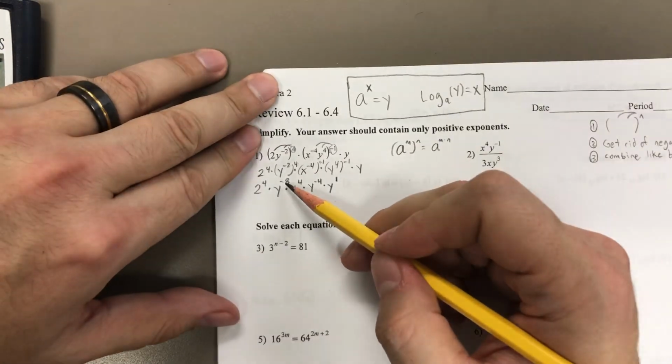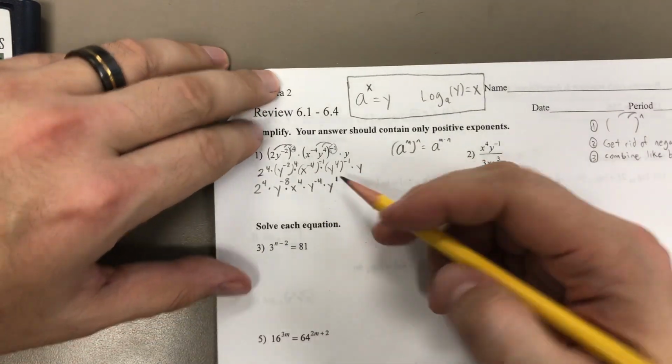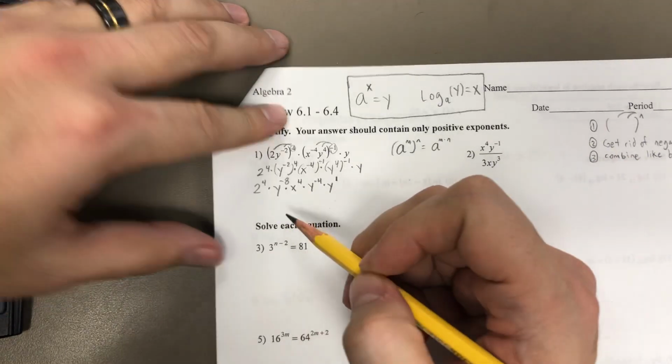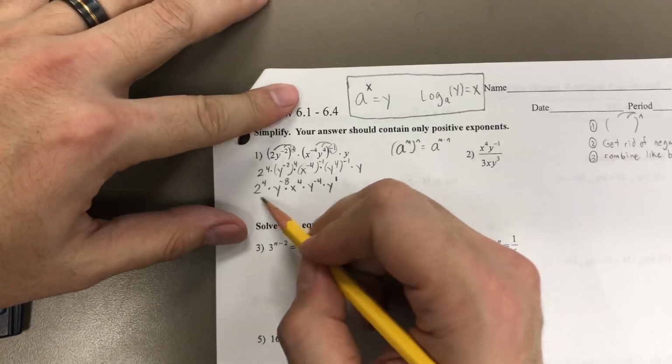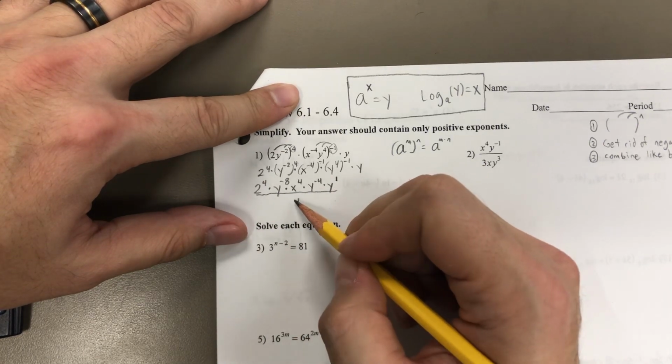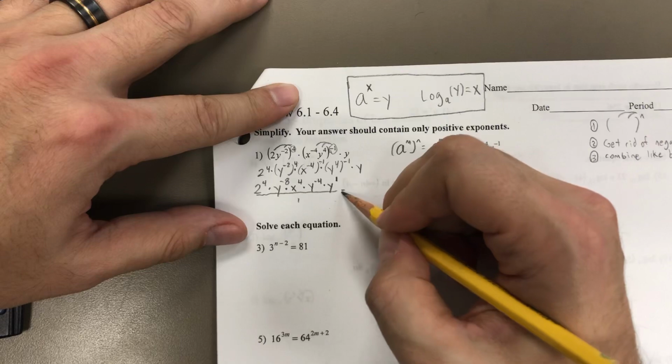So if I have a negative 8 power and a negative 4 power here, both of those are going to go into the denominator because we start off with everything in the numerator. And if we have negatives, they can move down into the denominator and they become positive exponents.